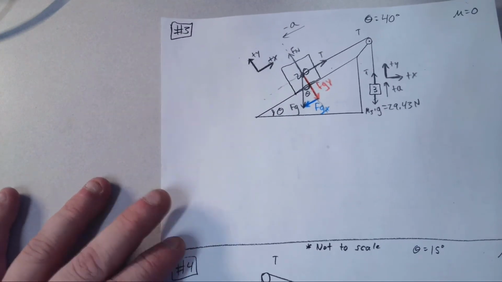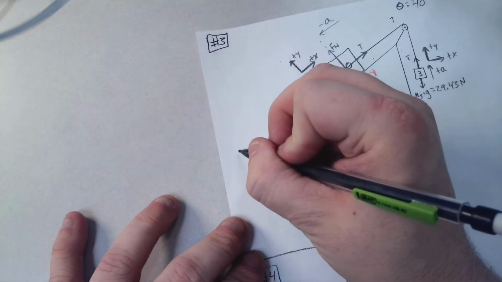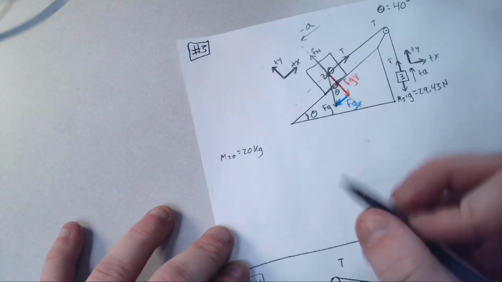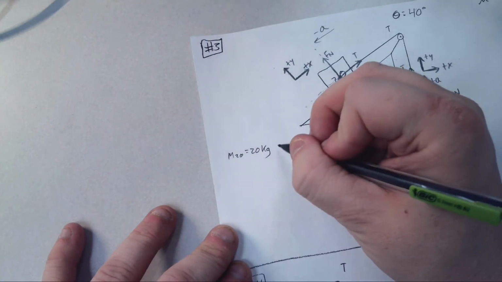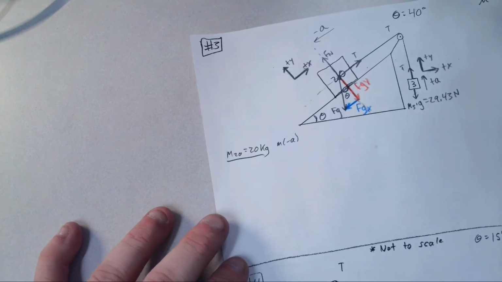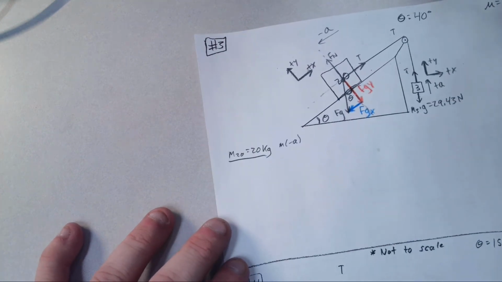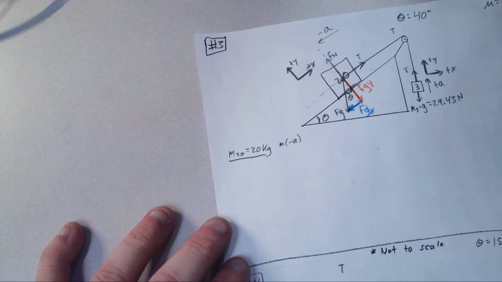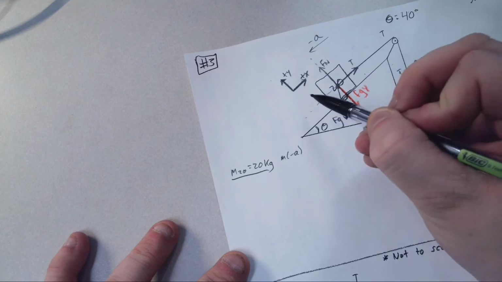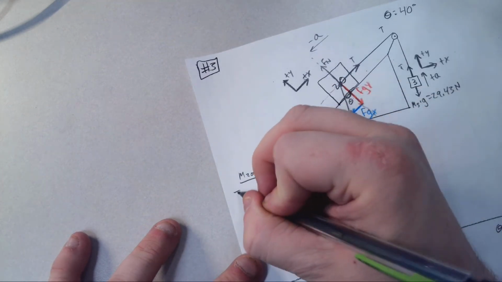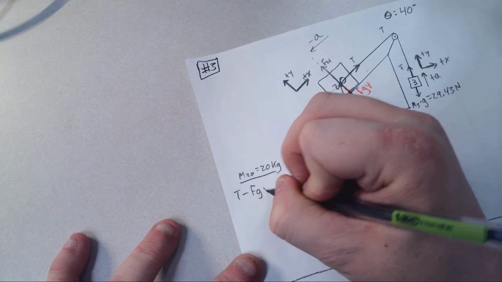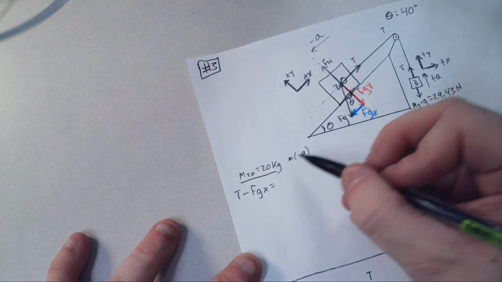Okay, so we'll write the equation here for the 20 kilogram mass. So M20 equals 20 kilograms. That is moving in the negative direction, so that's M times negative A. That's my work here. Okay. So right minus left, remember that this is right and this is left, so T minus F G of X equals M times negative A.